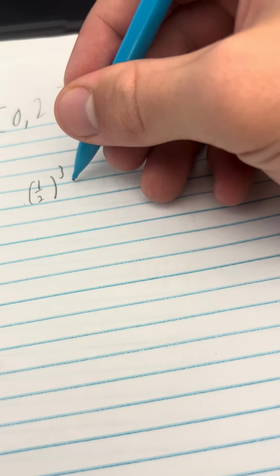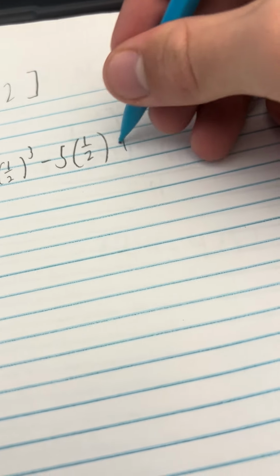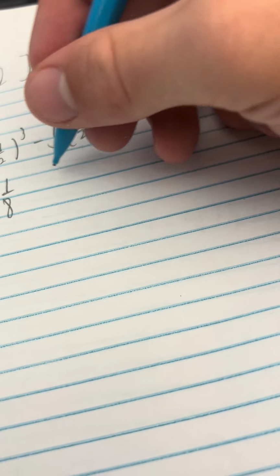And then x2 is 1/2, so I have to plug that in. I would do it in decimals, but it'd be a decimal, so you got 1/2 cubed minus 5 times 1/2 plus 8. That would just be 1/8, and then multiply 5 by 1/2, that's minus 5/2, plus 8.